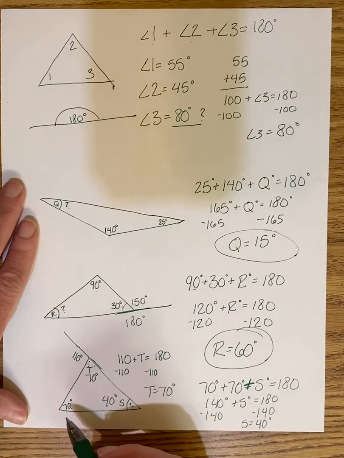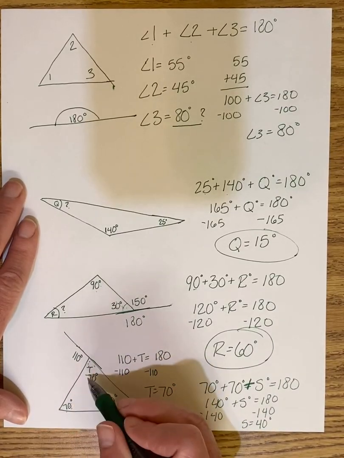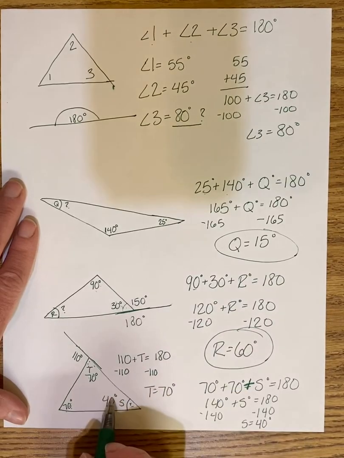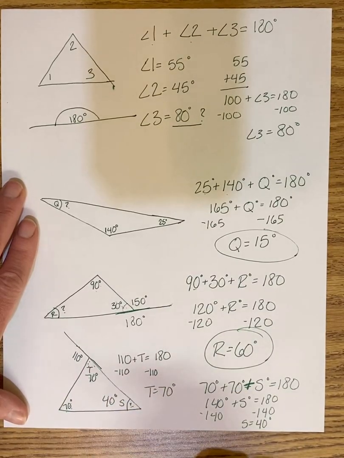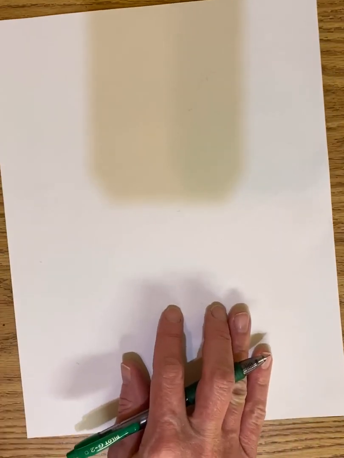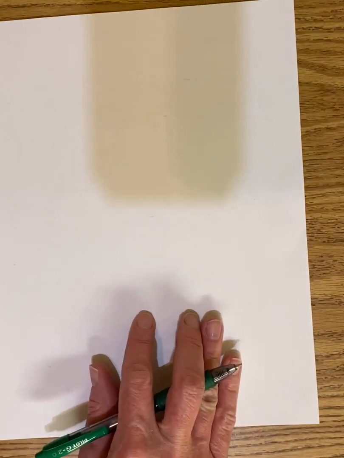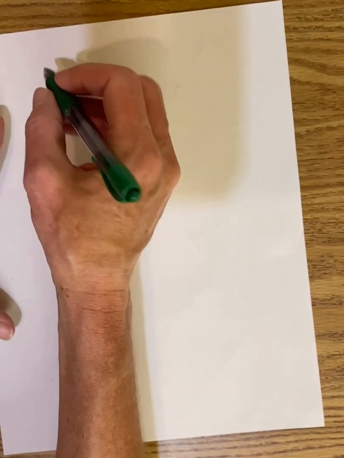And to double check ourselves, do they add to 180? 70 plus 70 is 140, plus 40 is 180. All right, so you're probably saying to yourself, what does this have to do with what we've been doing with all these parallel lines and all this stuff for the last 2 days?